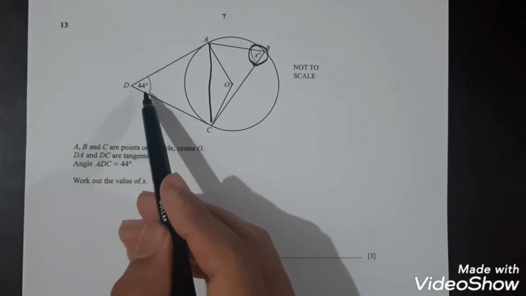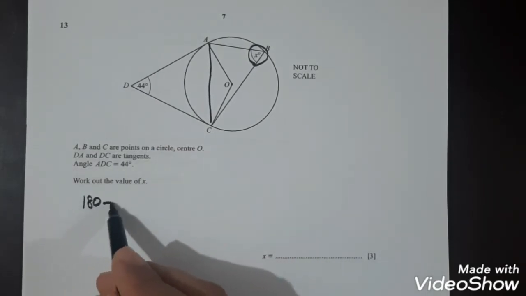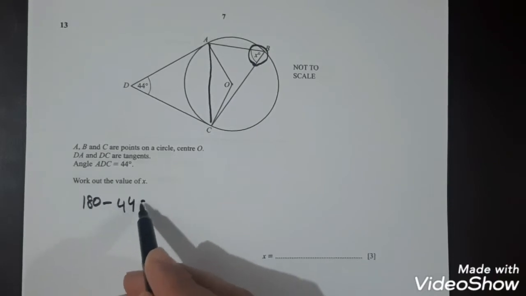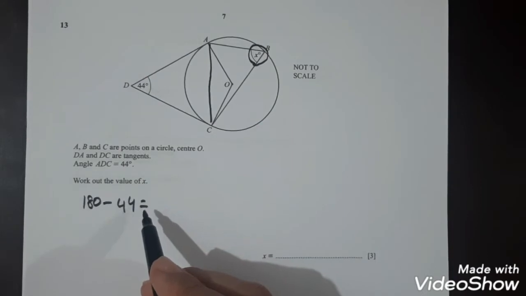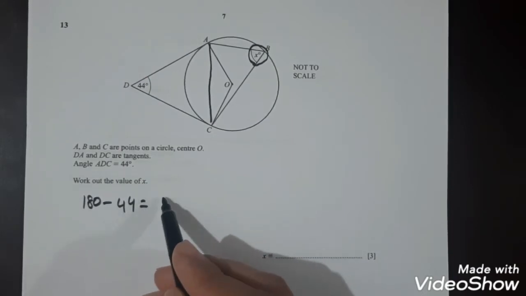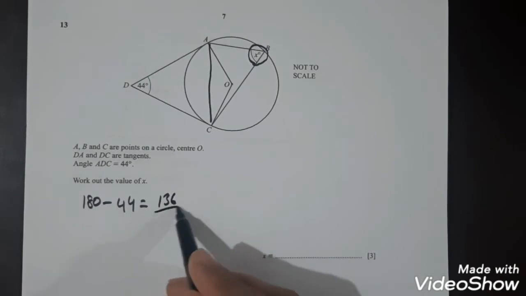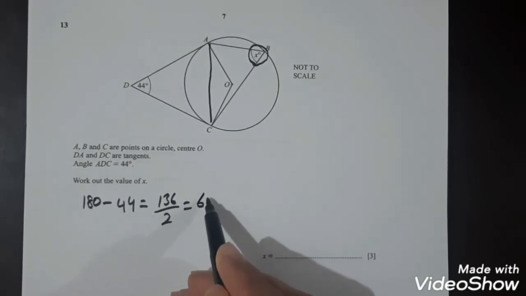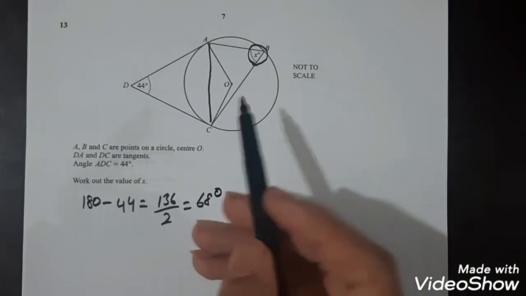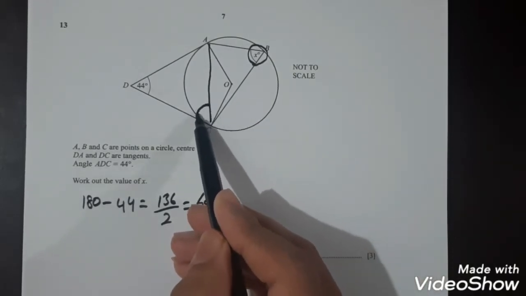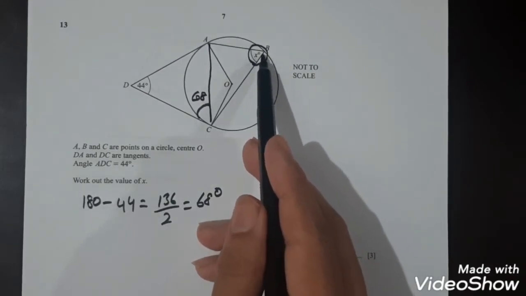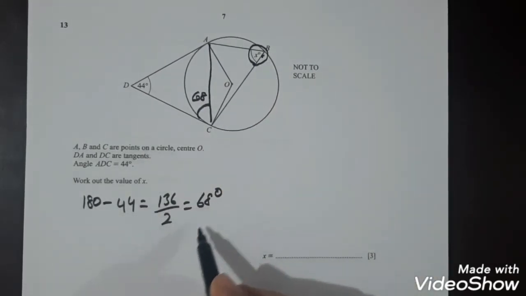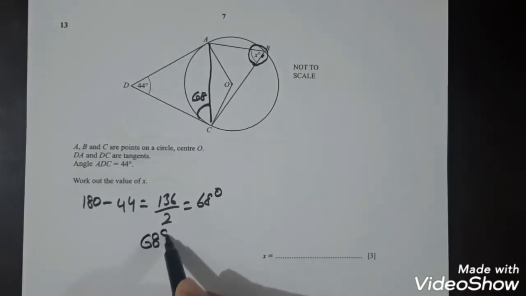So if this is 44, then 180 minus 44 is 136. Then half of 136 is 68 degrees. So angle B will also be 68 degrees. So the value of x is 68.